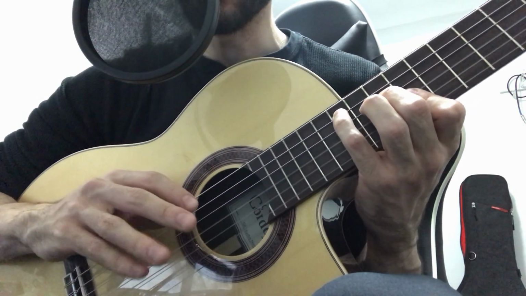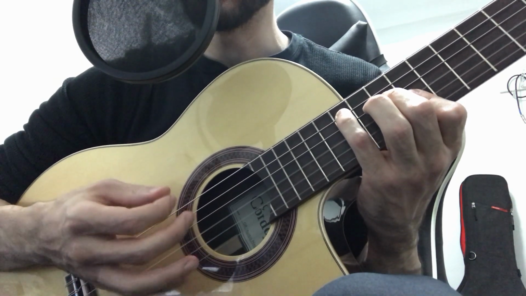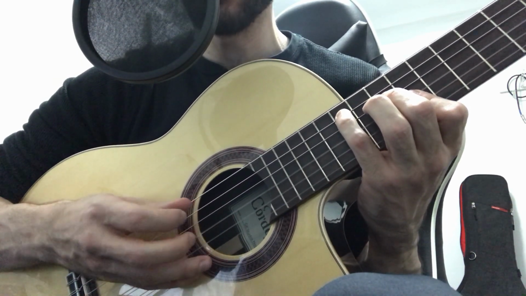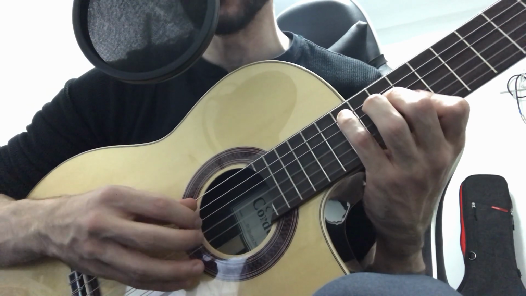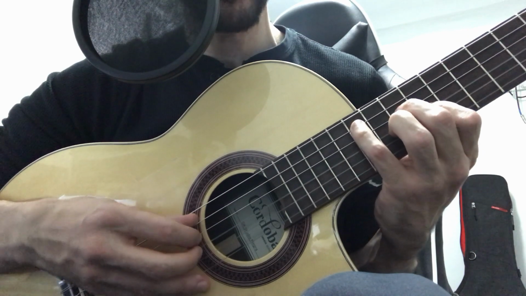I'm playing a classical, finger pick style. If you want to use a pick, you can, and you can alternate pick it to go through it, but I found it appropriate to play it classical. So let me walk you through this part nice and slow.